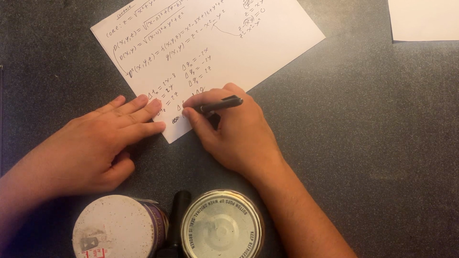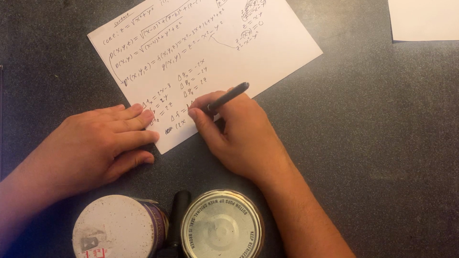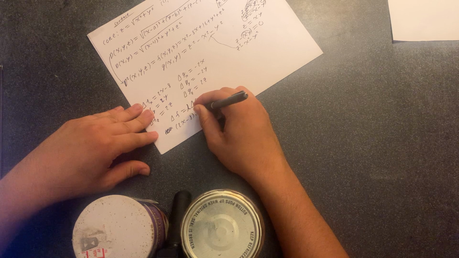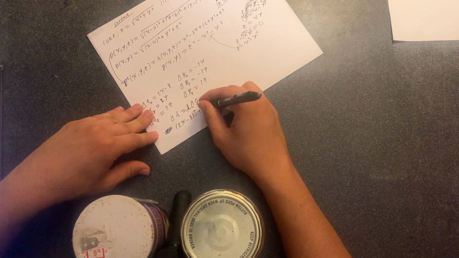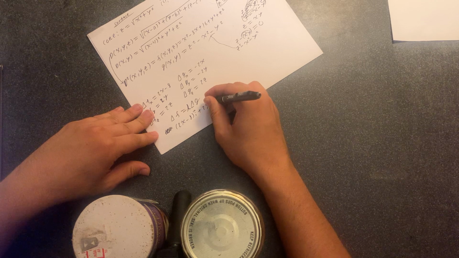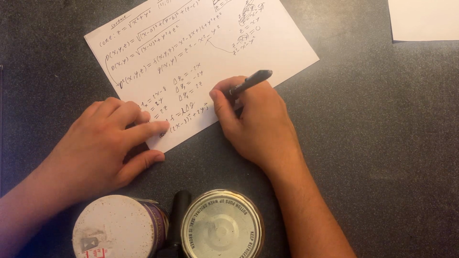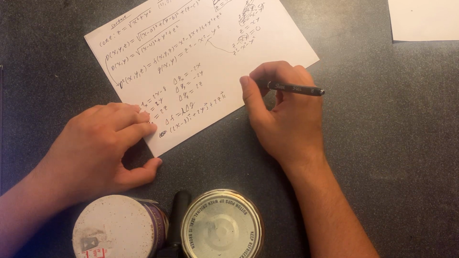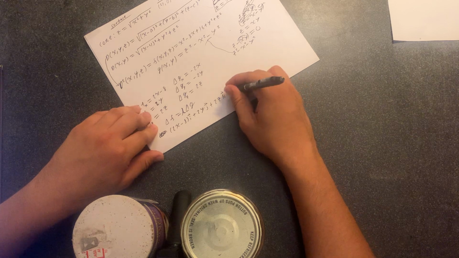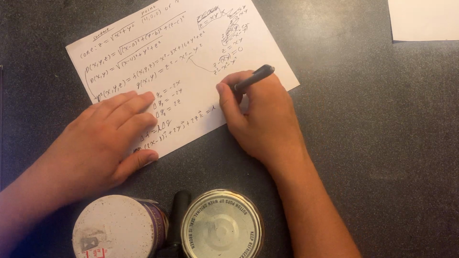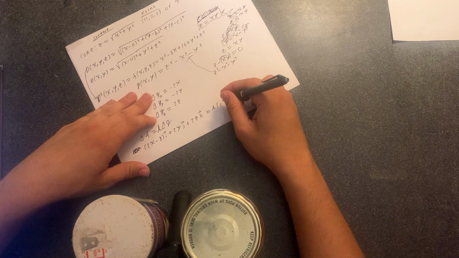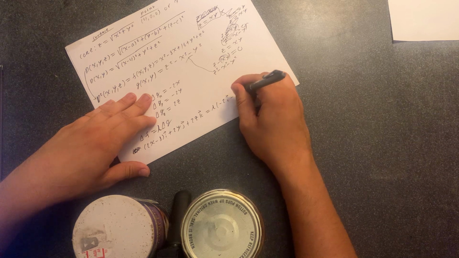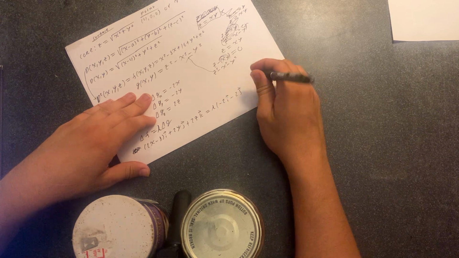You can't really see that. 2x minus 8i plus 2, we'll do vectors, plus 2yj plus 2zk is equal to lambda times negative 2i minus 2j plus 2k.